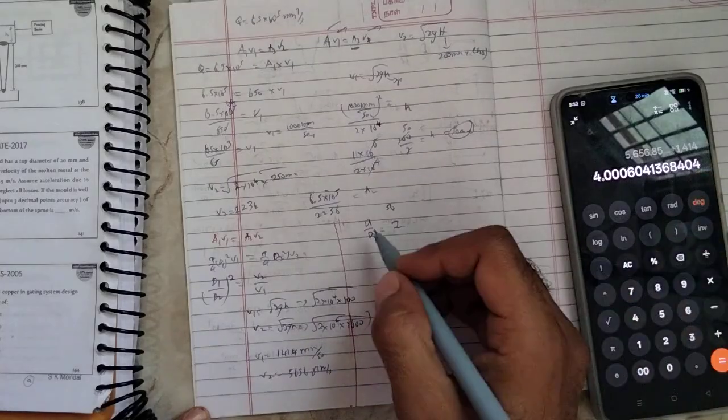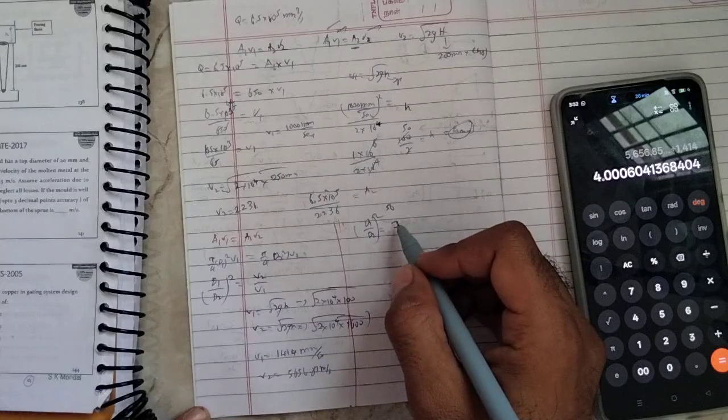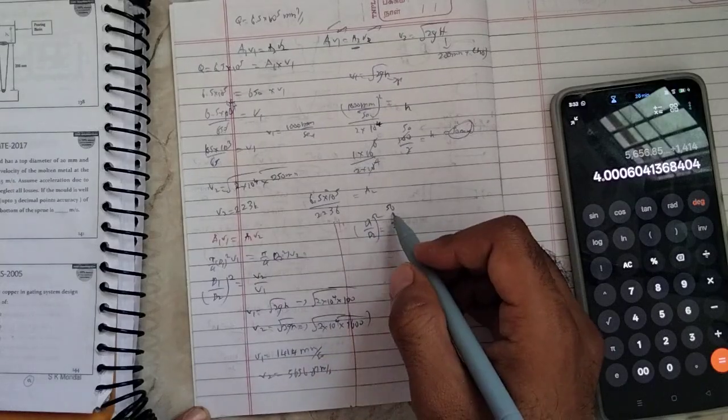Four, okay, because this means square. 512.